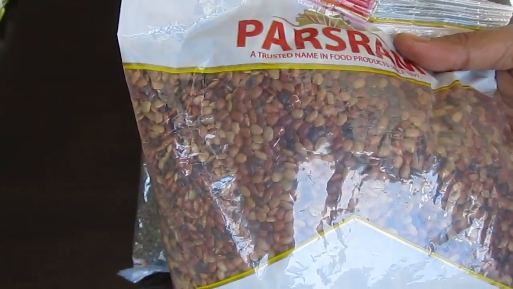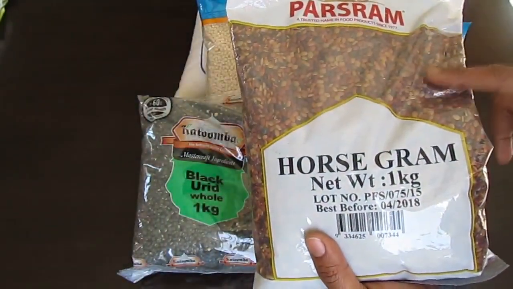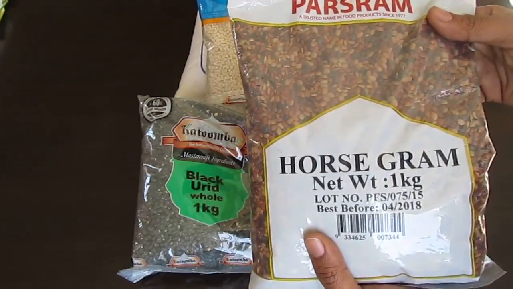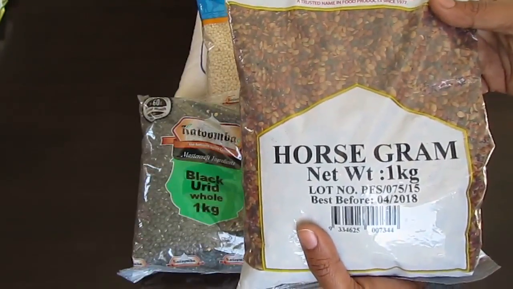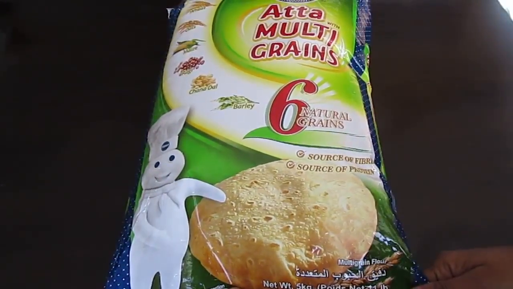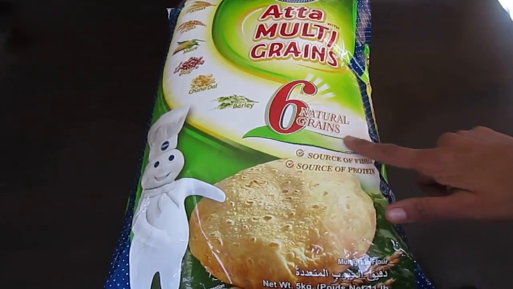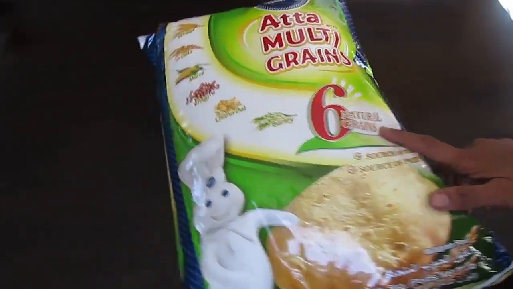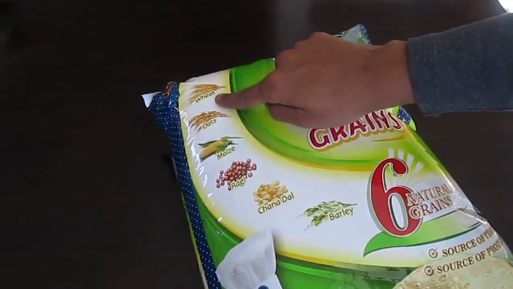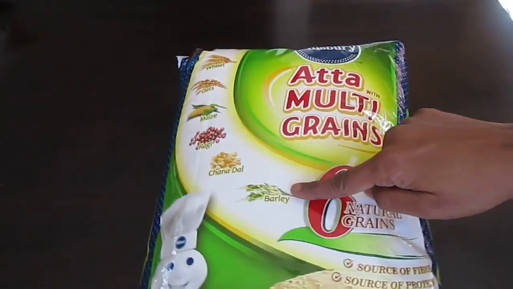And this is the horse gram, very nutritious. It's probably the best source of protein on earth, and it has iron, calcium, you name it, it has all the nutrients. And I got this brand of atta for making chapatis and puris throughout the month. It has 6 natural grains, is the multi-grains atta, and I think this tastes better than so many other brands of atta available.